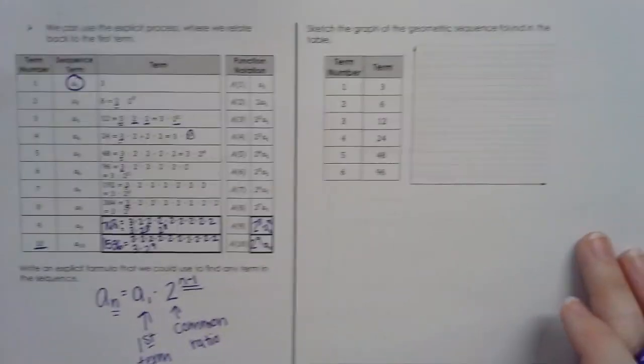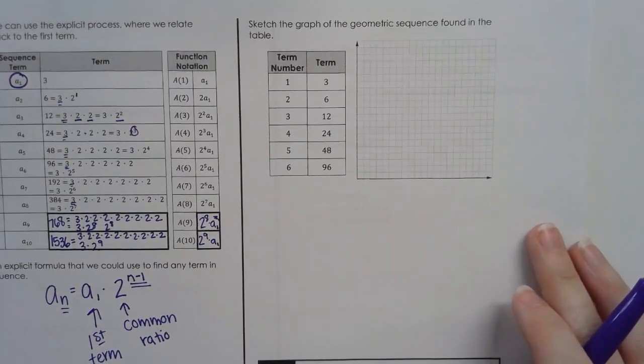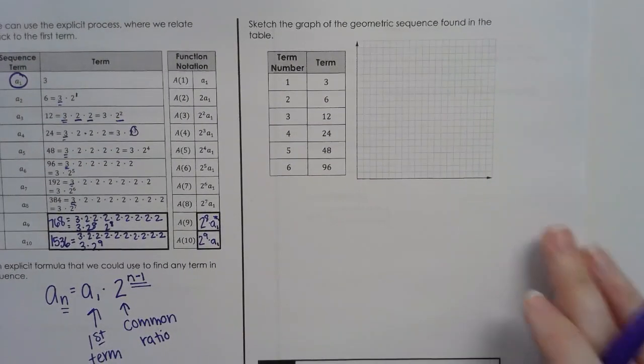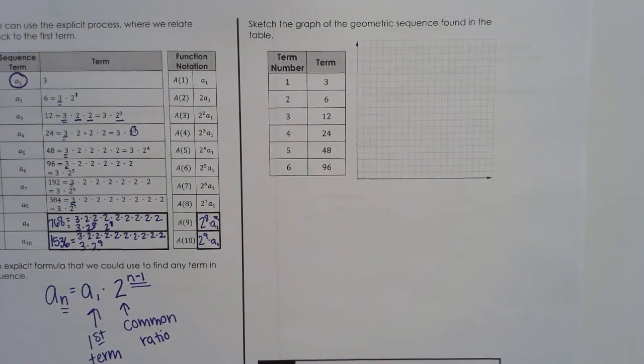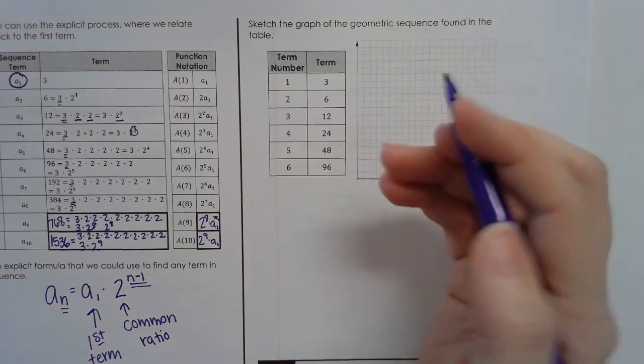So let's continue. Sketch the graph of the geometric sequence found in the table. As we sketch this graph, we obviously are not going to be able to fit all of these on this graph without doing some form of abbreviation. So let's count by maybe 5s going up this way.